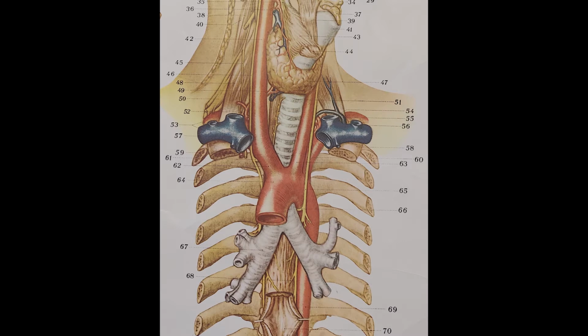So here's another view of the great blood vessels of the thorax and the blood vessels of the head. Remember, this was the ascending aorta, the arch of the aorta, the descending aorta, and if we're above the diaphragm, we are in the thoracic aorta, which is part of the descending aorta. Let's remember there were 3 large arteries that come off the aortic arch. The brachiocephalic artery is this one. The left common carotid artery is this one, and the left subclavian artery is this one.